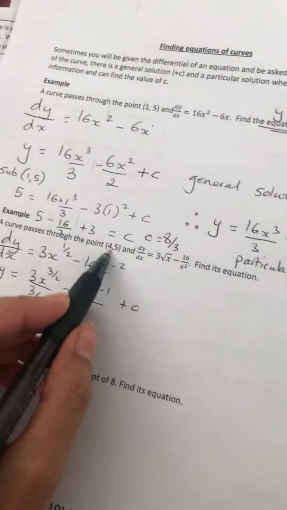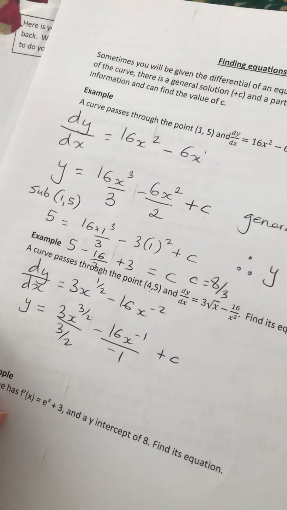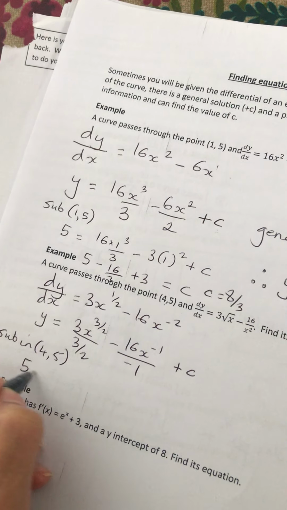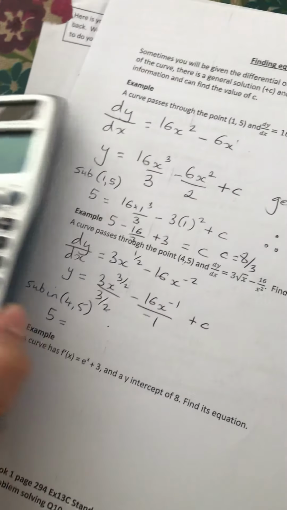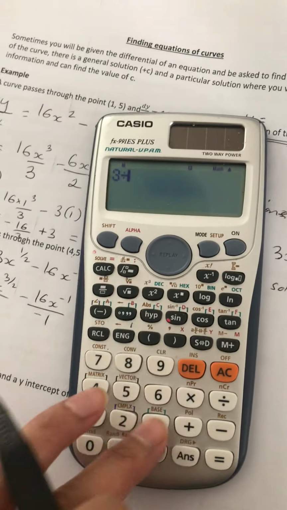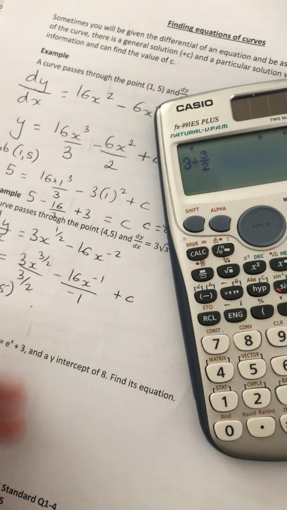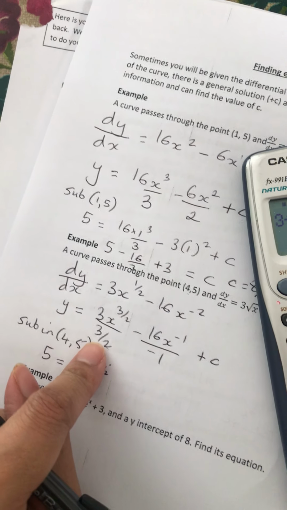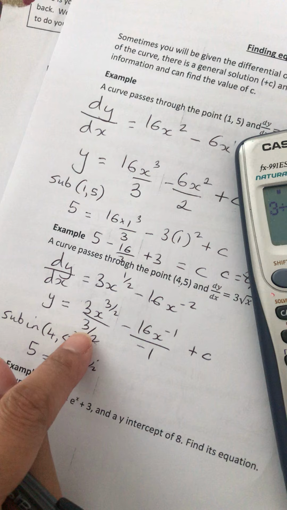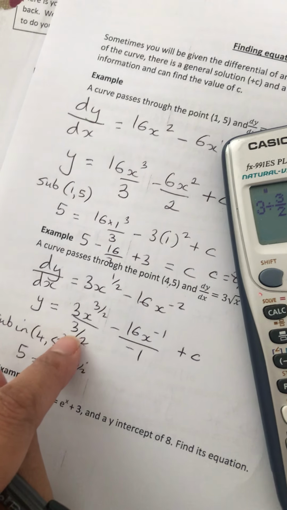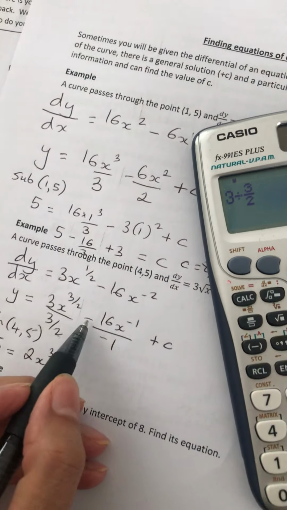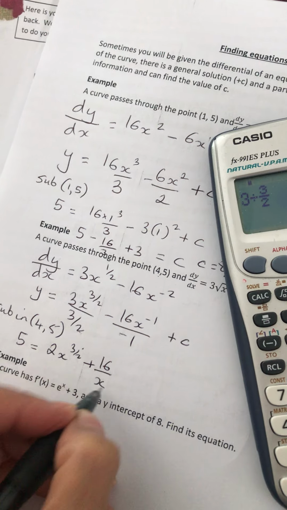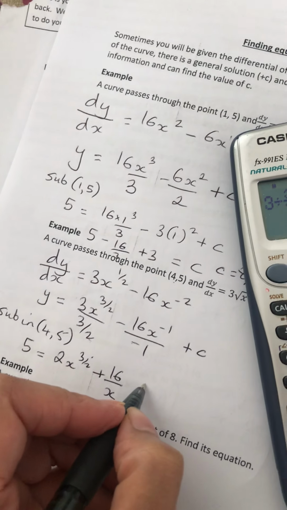Okay, they've given me some extra information for 5, so I'm going to sub that in. So I've got 5 equals. Now this bit you can simplify. You could use a calculator and type in 3 divided by 3 over 2, to give you 2. Or you've got to remember that when you divide by a fraction, you flip it and you multiply. So you'd be multiplying by 2 over 3, and then the 3 on the top would cancel with the 3 on the bottom, which would leave you with that 2. Minus divided by a minus is plus 16x to the power minus 1. You could leave it like that, but you know it means 16 times 1 over x, plus c.